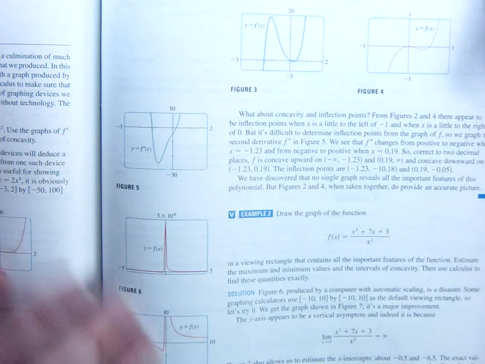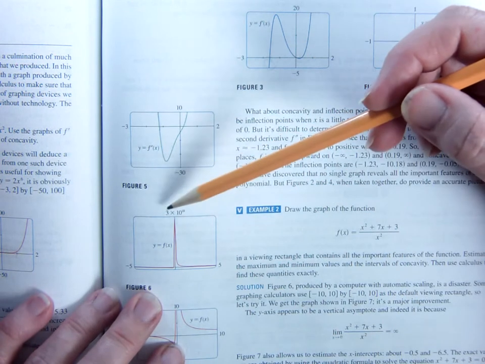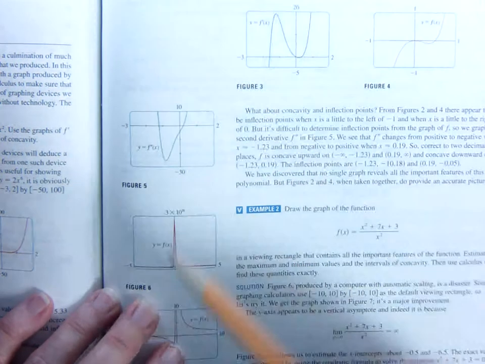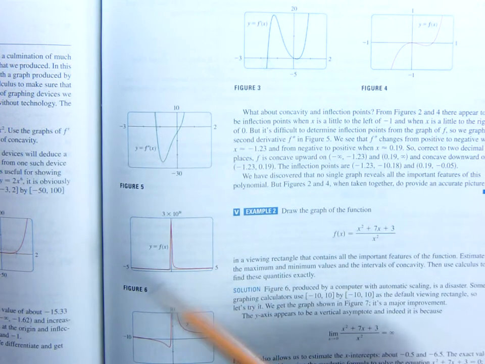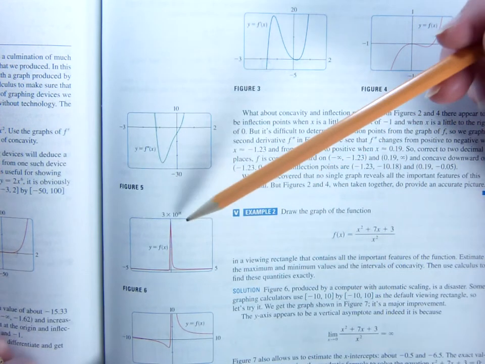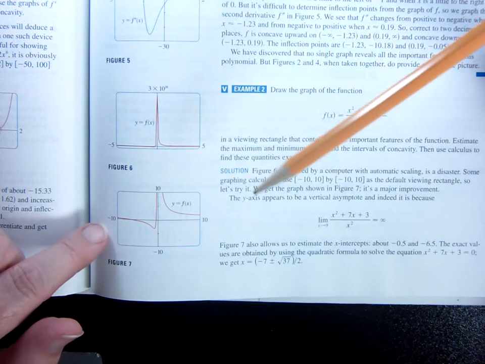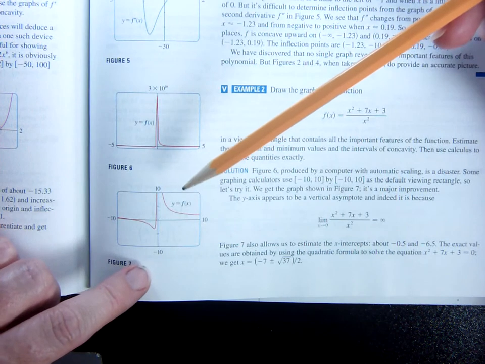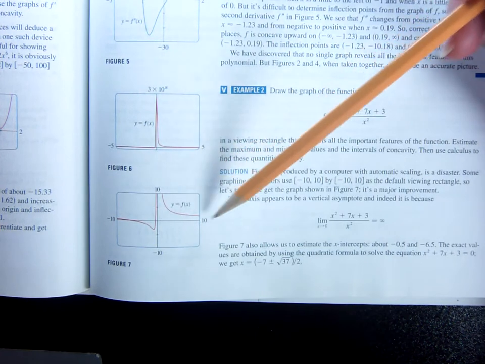Now, the other thing that I want to emphasize here, again, window is super important. So here I have a window that goes up to 3 times 10 to the 18th, and then from -5 to 5. Well, this graph just looks kind of crazy, like something I would see in a hospital on one of the monitors. Now, if I change those values a good bit and make them the standard -10 to 10, -10 to 10, then I can see that there's a much different picture.